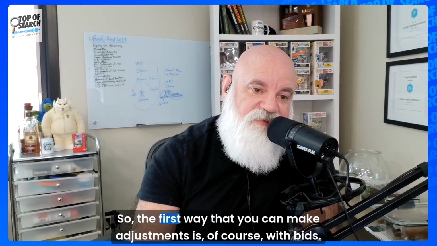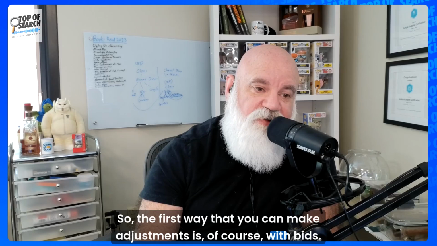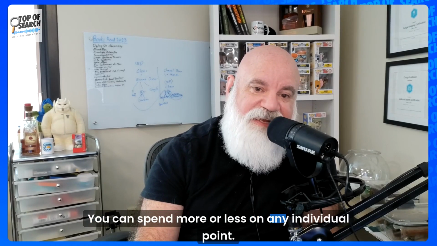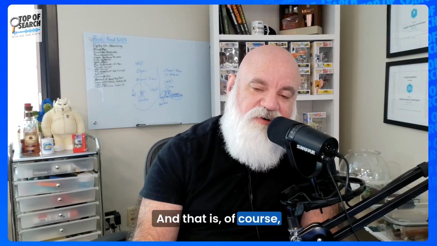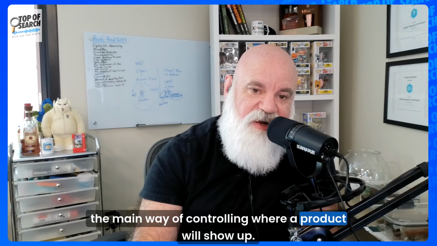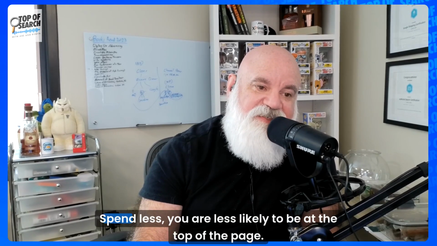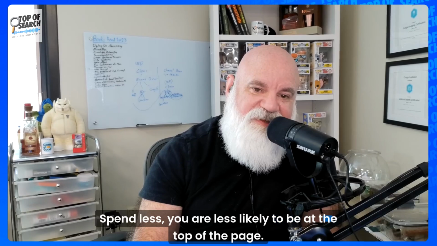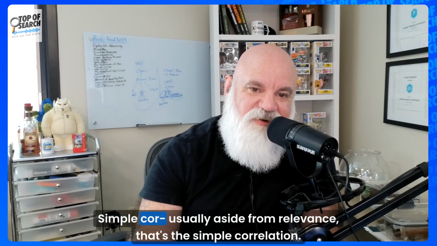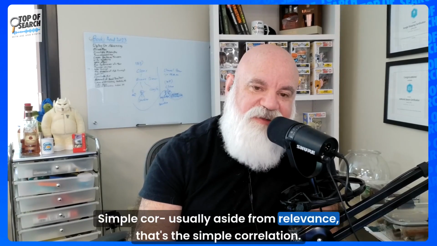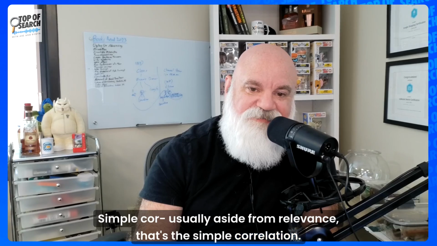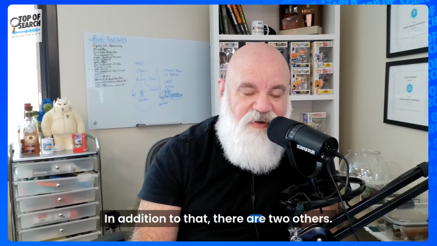So the first way that you can make adjustments is, of course, with bids. You can spend more or less on any individual point, and that is, of course, the main way of controlling where a product will show up. Spend more, you're more likely to be at the top of the page. Spend less, you are less likely to be at the top of the page. Usually, aside from relevance, that's the simple correlation. In addition to that, there are two others.